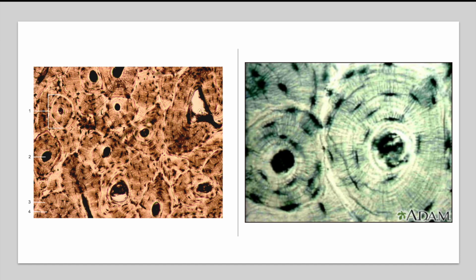So let's look at some examples of pictures. Again, we want to always try to see some variety of pictures so that we get better at this. Here number one is showing us, well, what is that? That right there is an osteon. Number two is pointing to this center part. What is that? That's the central or Haversian canal. 4 is pointing to an osteocyte.